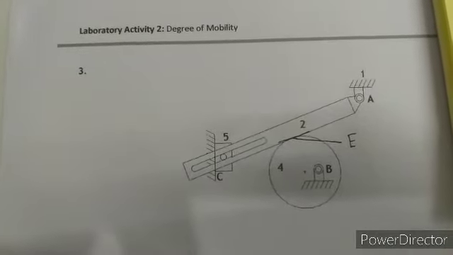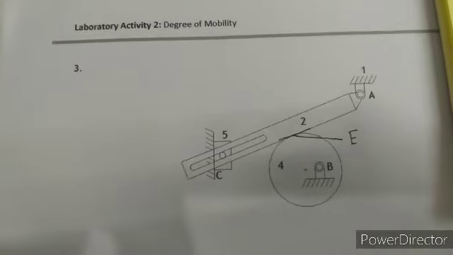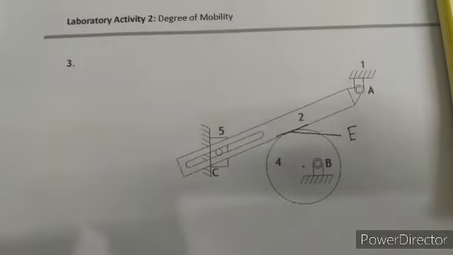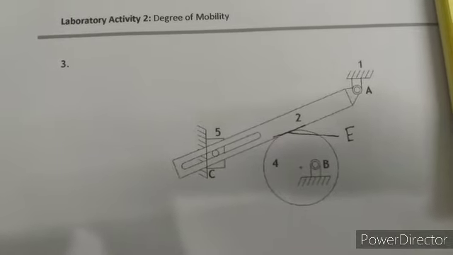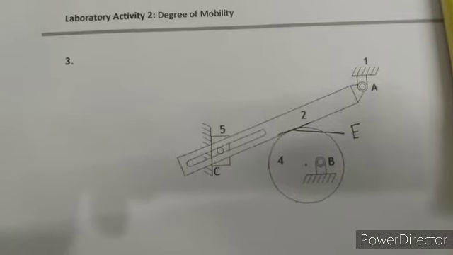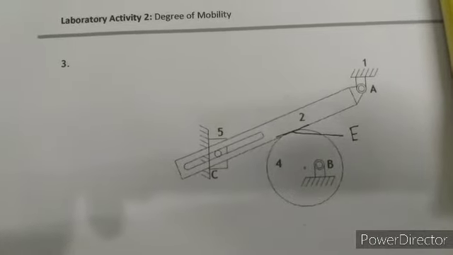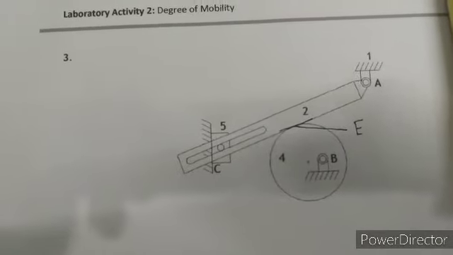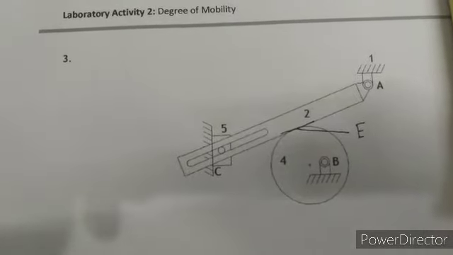I actually made a mistake before in saying that a lower pair would be a joint that constrains contact in a certain point between two surfaces, two bodies. And earlier I also said that a higher pair would be a joint that constrains contact between surfaces of different bodies.